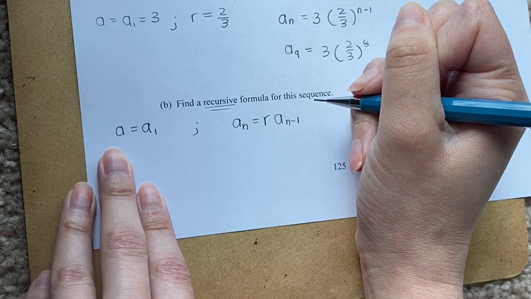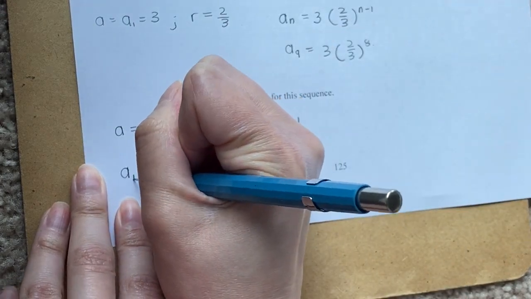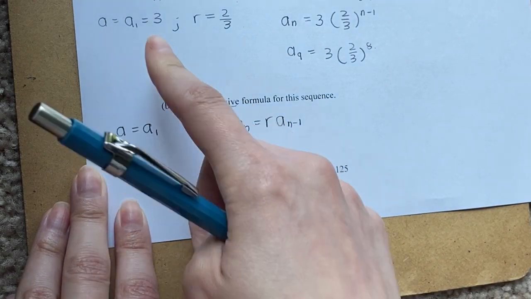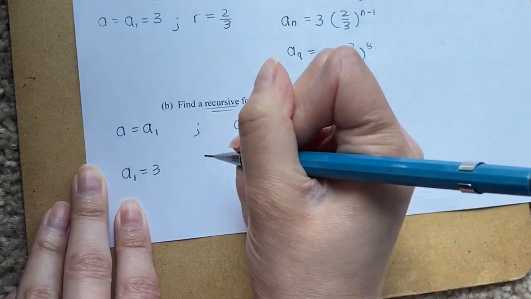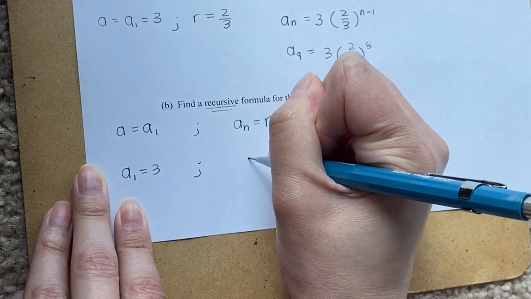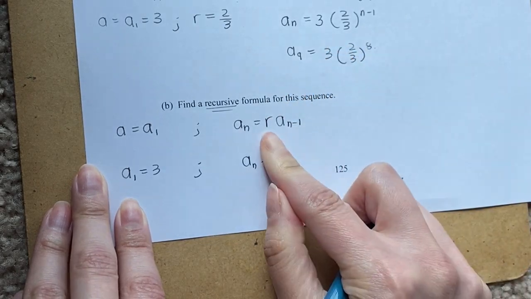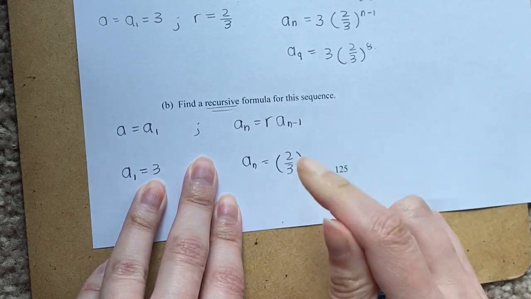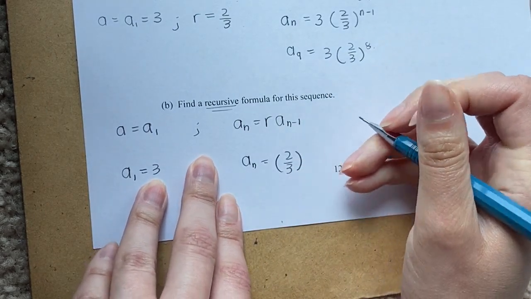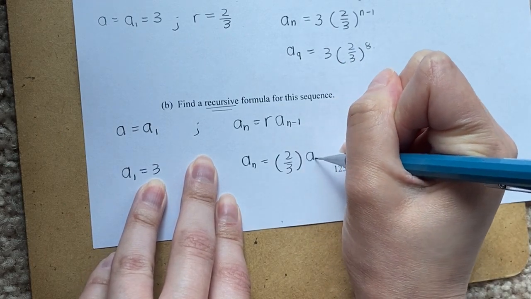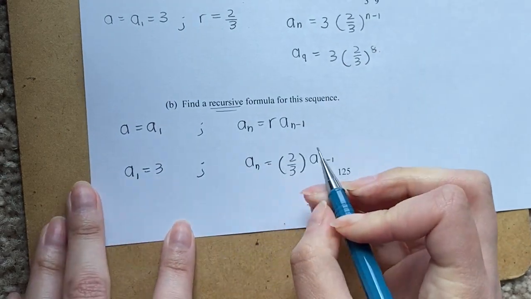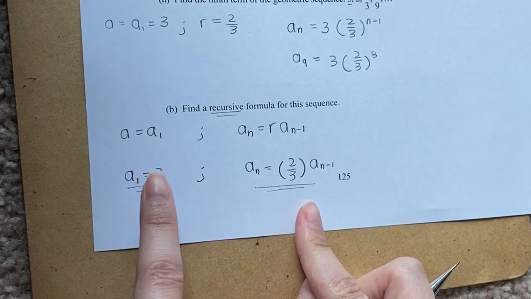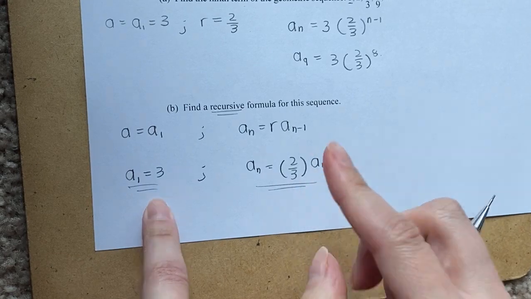So what do you have here? You have that A1 is going to be equal to 3, using the same one, because we know that the first term is 3. And then you know that A sub n is going to be equal to R. You know that R is 2/3, use the parentheses, times A sub n minus 1. Well, it's that in general. So this is going to be your recursive formula. You have two pieces for a recursive formula: the first term and the general term.